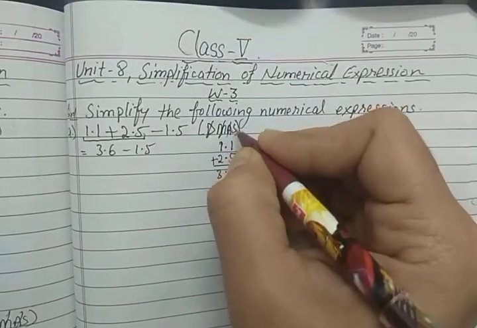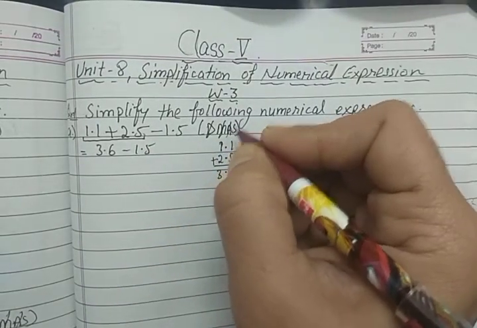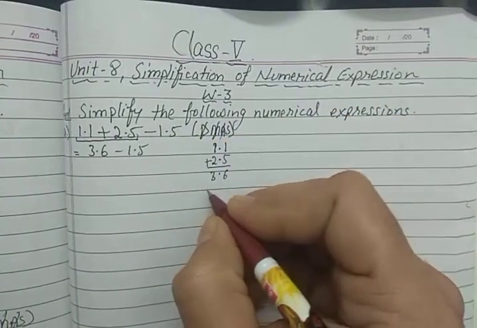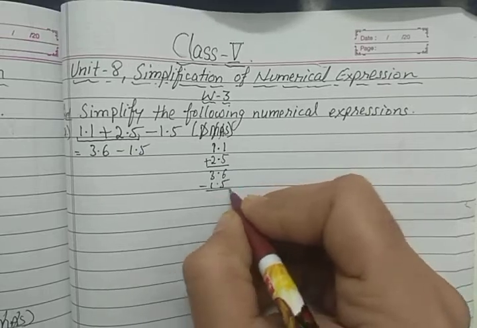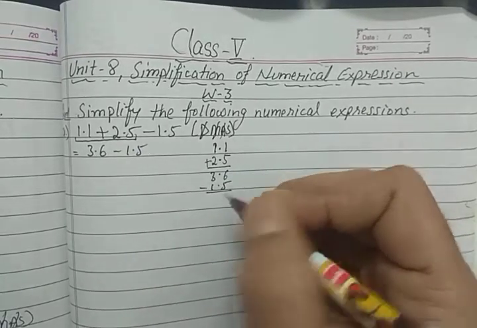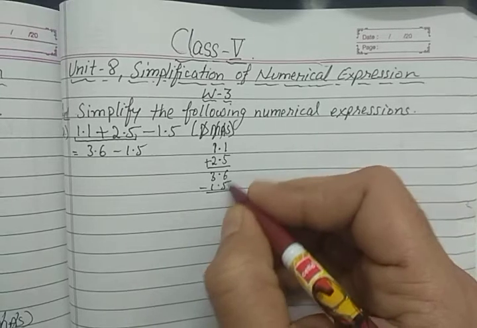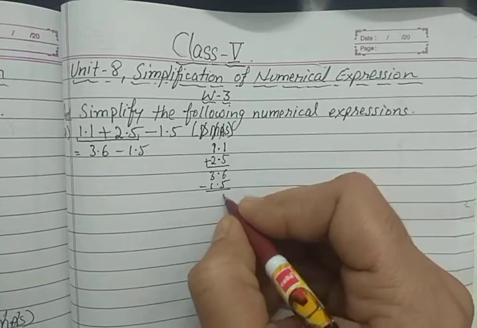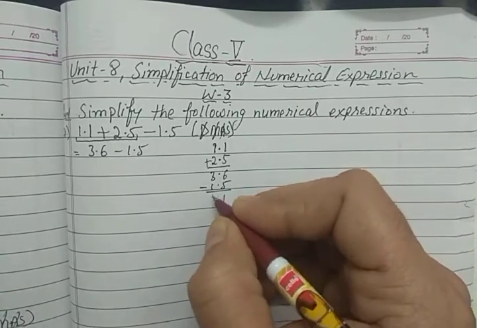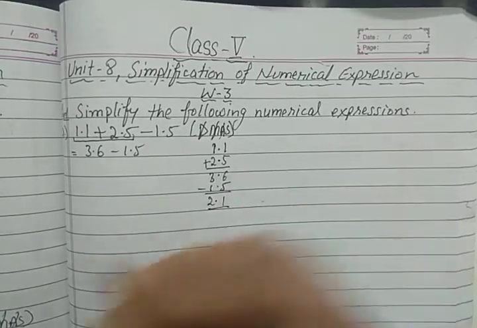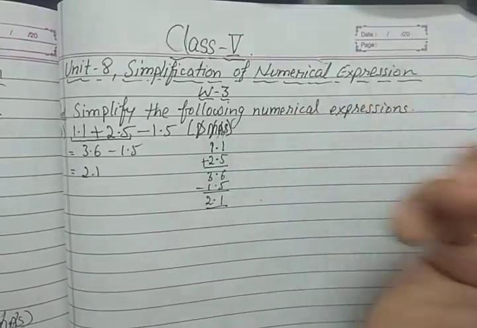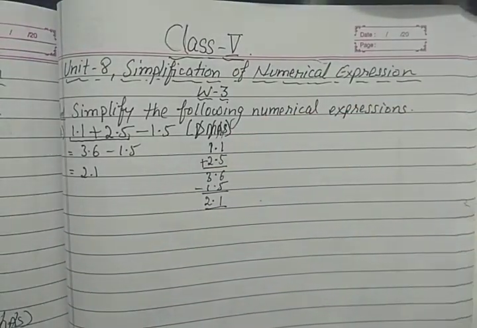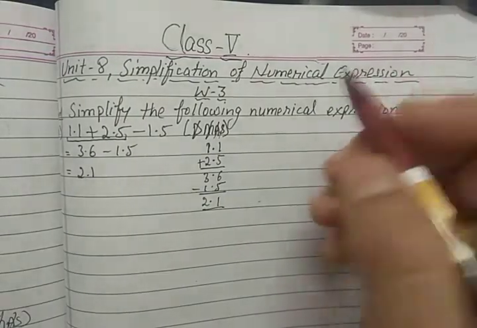Addition is done, so move to the next step, that is subtraction. Subtract 1.5 from 3.6. Same rule: 6 minus 5 is 1, decimal under decimal, and 3 minus 1 is 2. So the answer is 2.1. In this way we can solve numerical expressions involving decimal numbers.